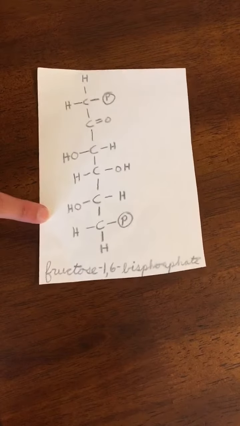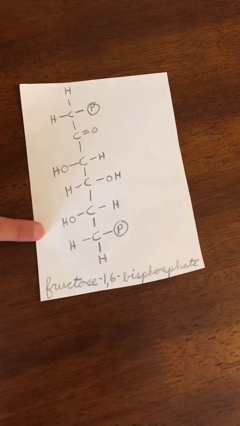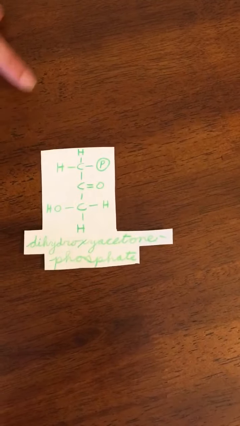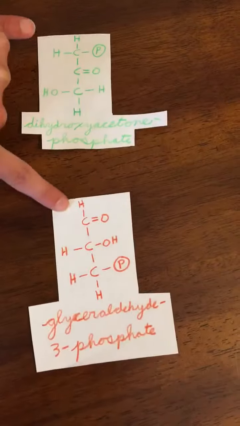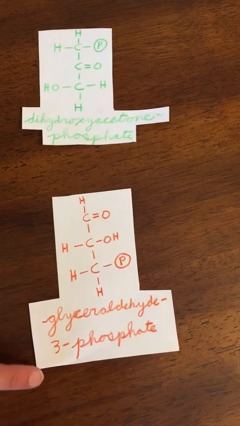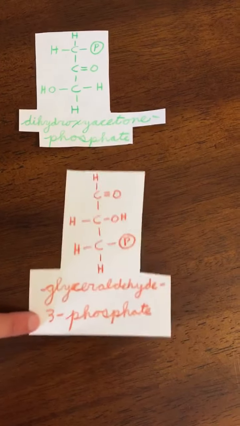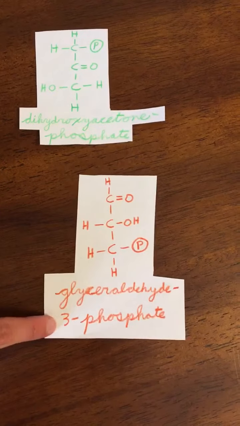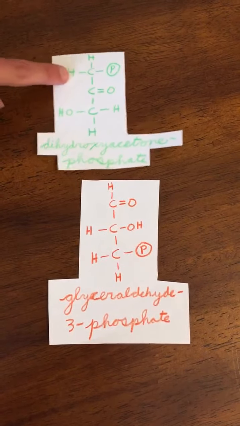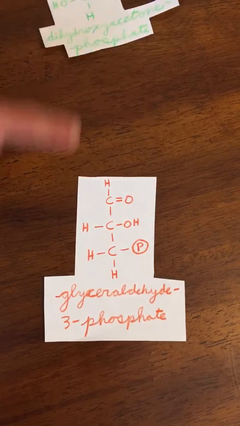Fructose 1,6-bisphosphate splits to form 2 3-carbon sugars, dihydroxyacetone phosphate, DHAP for short, and glyceraldehyde 3-phosphate, or GAP. But only one of these can continue on to the next step, and that one would be glyceraldehyde 3-phosphate, you see. DHAP is converted to its isomer GAP. So now we have 2 molecules of GAP.